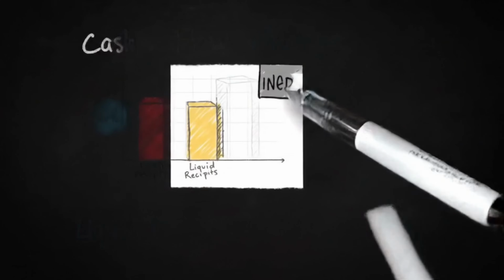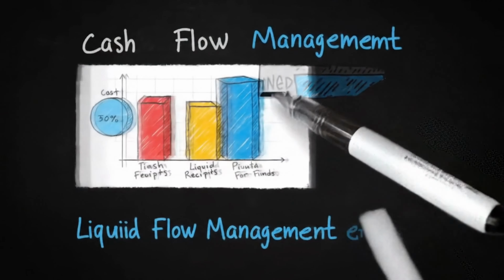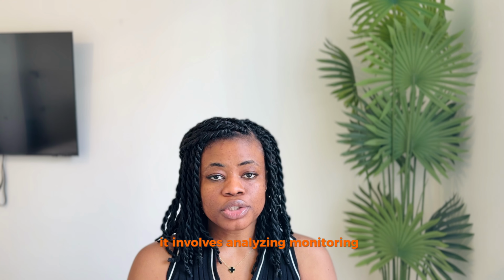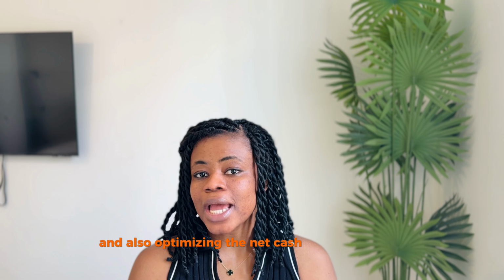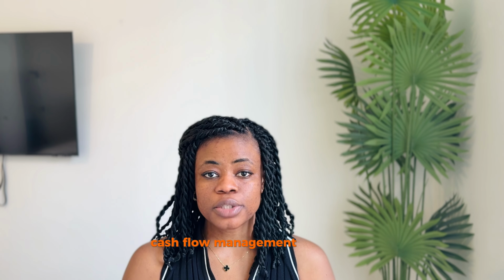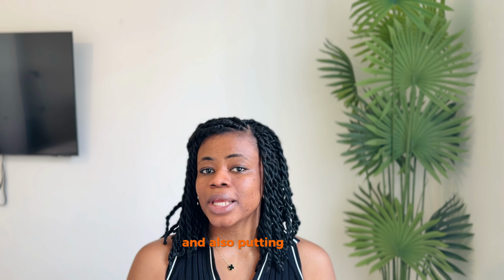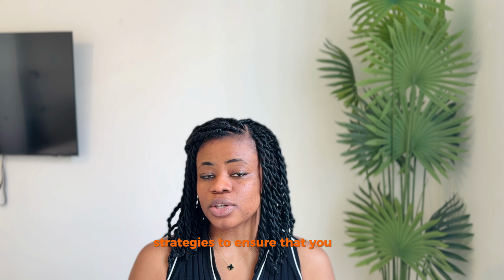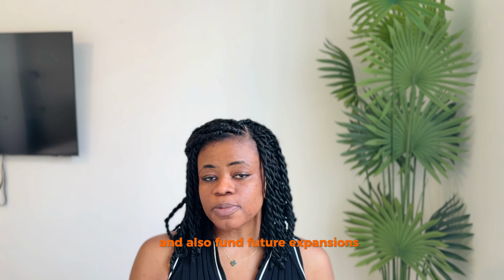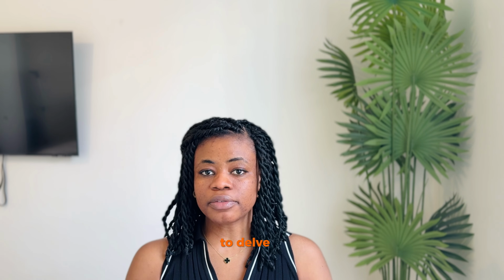Let's get started. Cash flow management is basically the process of tracking the money that moves in and out of your business. It involves analyzing, monitoring, and also optimizing the net cash amount from cash receipts minus expenses. Cash flow management is basically forecasting the amount of cash that you have available and also putting in place strategies to ensure that you have enough cash to cover operations and also fund future expansions or other projects that the business might be looking to delve into.